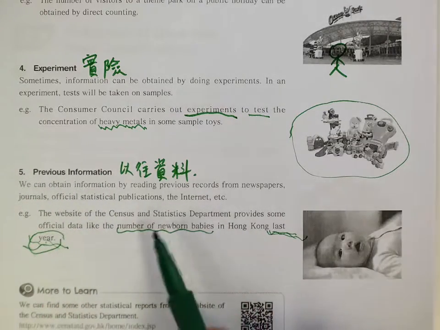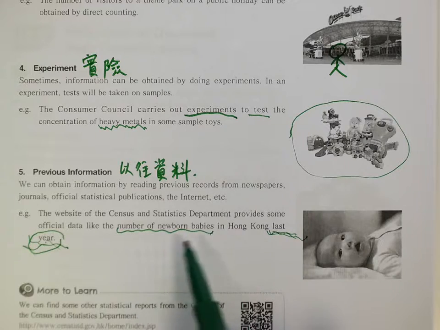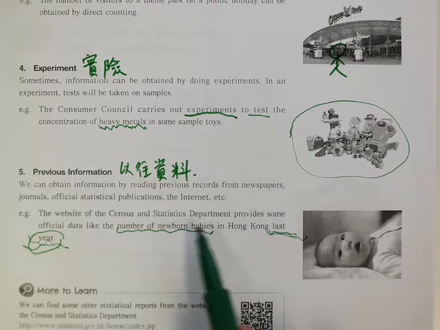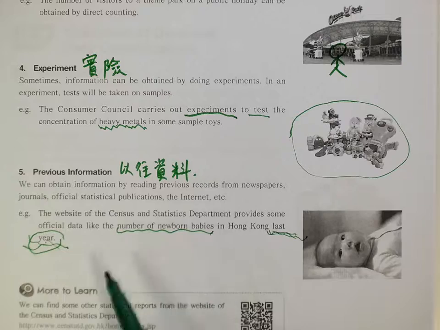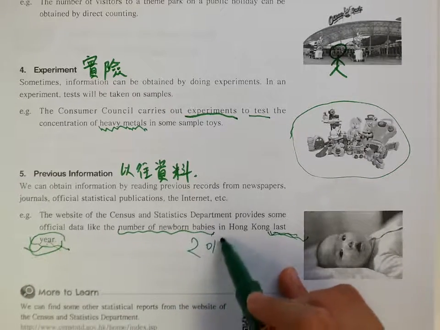Okay, so by the way, my baby is also a baby born last year, 2016. Yeah.